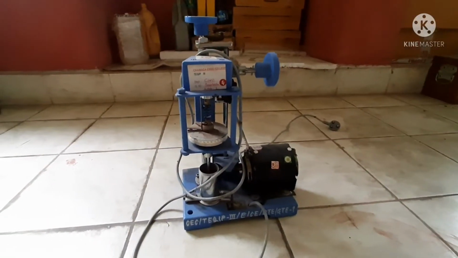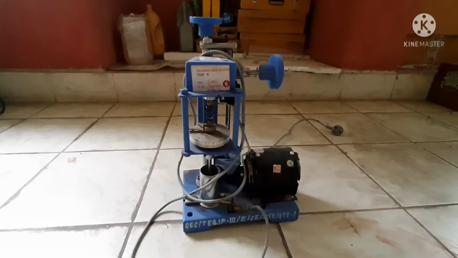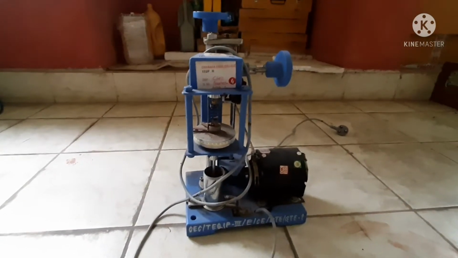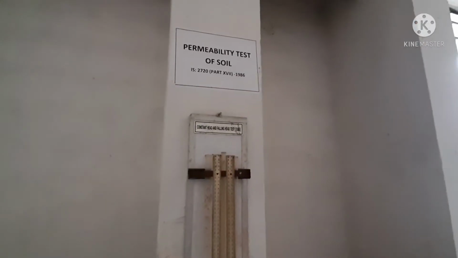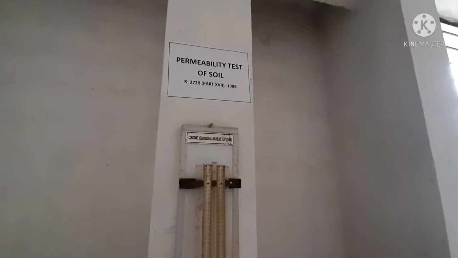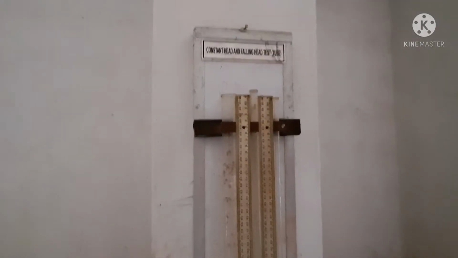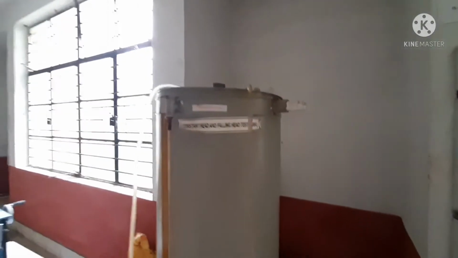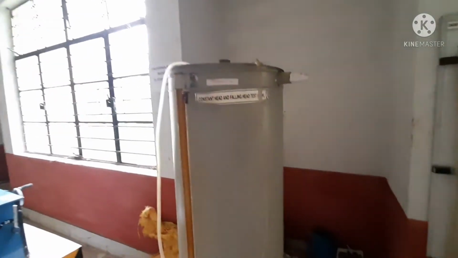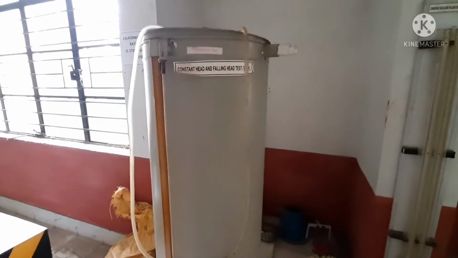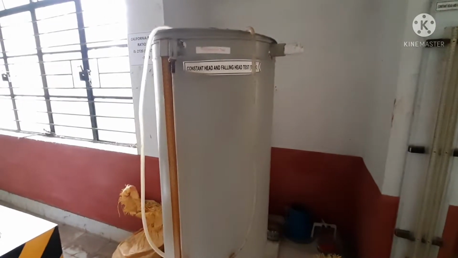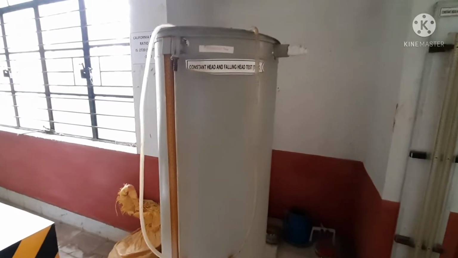This is called the Hensia apparatus. This is the permeability test apparatus, and this test is used to determine the coefficient of permeability of a soil sample.